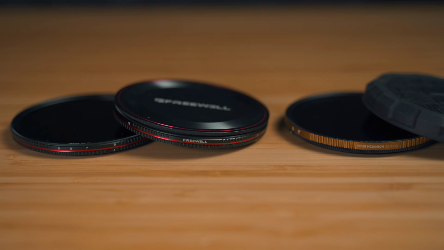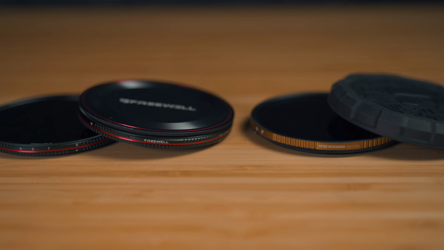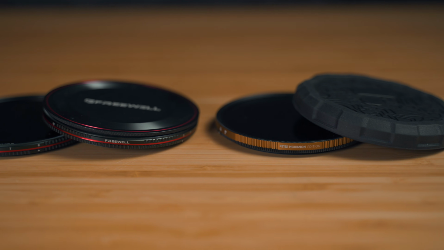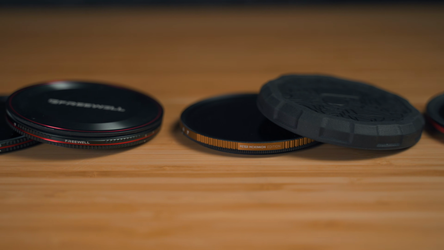Talking about the Freewells for a second, these are really the ones that I think win the competition for me. You can get the set of 2 to 5 and 6 to 9 from Freewell for less than the price of one of the PolarPro Peter McKinnon filters. That's crazy value for what you're getting. And as we saw in the image quality tests, these actually outperform the Peter McKinnon filters in some of the different categories. Also, again, I have to say how much I love that magnetic lens cap.